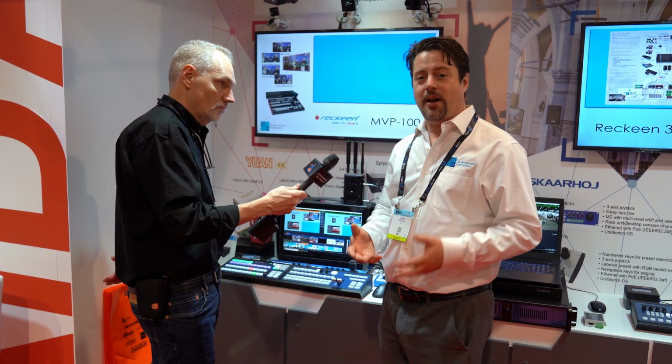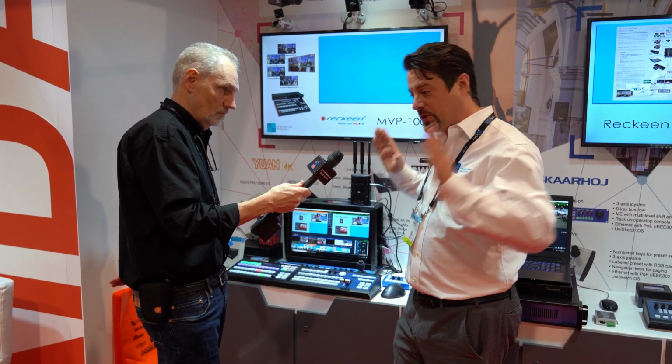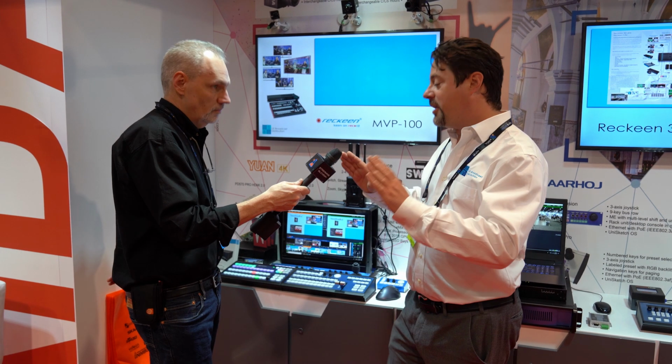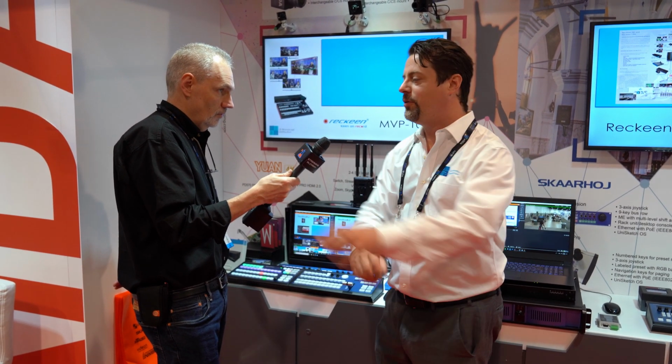vMix has virtual sets that are very similar to the TriCaster. It's got 2D virtual sets, which are panning and zooming. Right. The Rakeen is a 3D virtual set system where you can actually move the camera through a 3D scene.